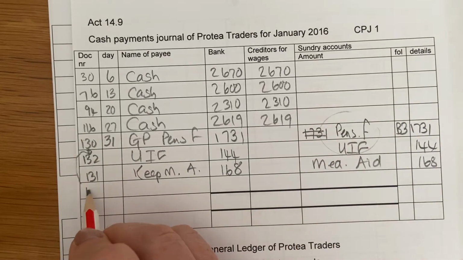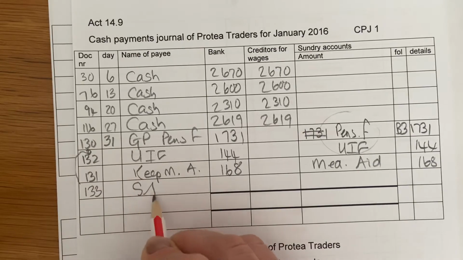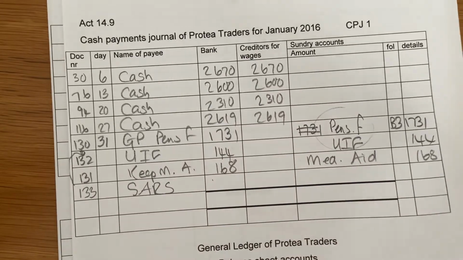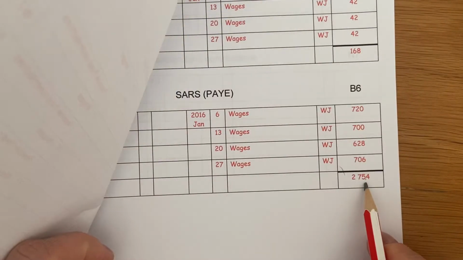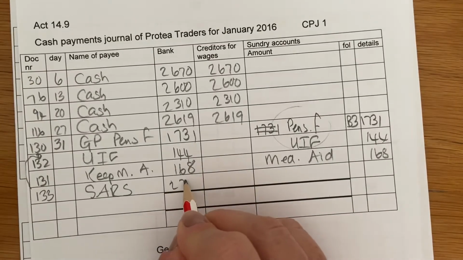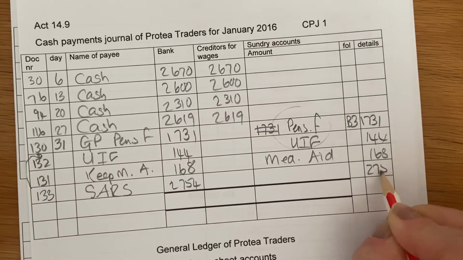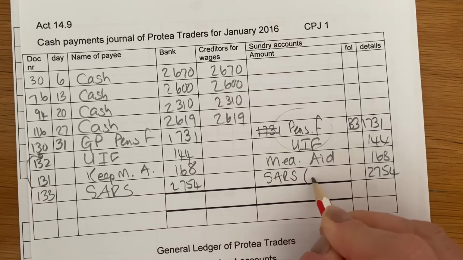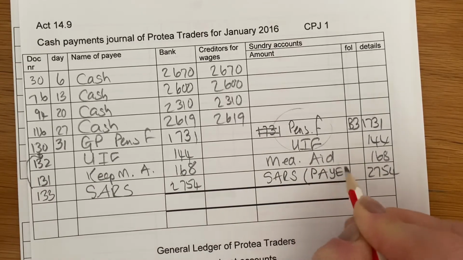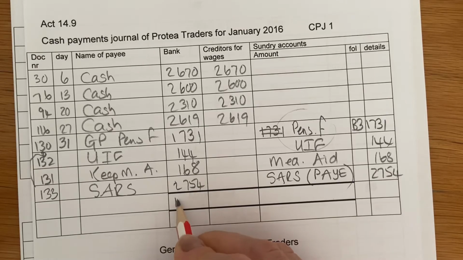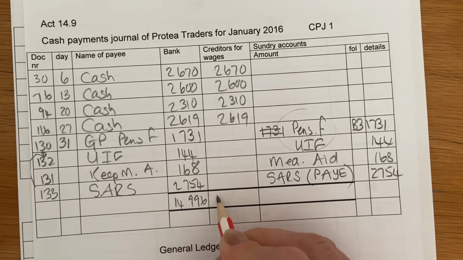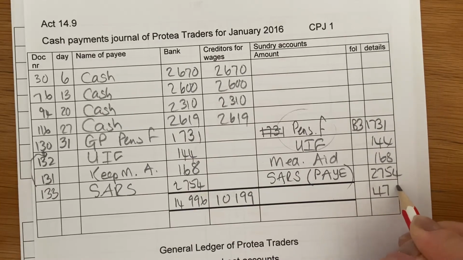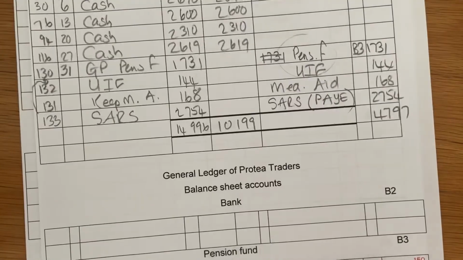And then the last one was 133. We're paying SARS, the South African Revenue Services. The amount that we owe them is 2754, and that is SARS. How do we write that? SARS, pay as you earn. Let's get the totals quickly. 14,996 and 10199, and this one you're not going to need. This one 4797. Right, let's post.